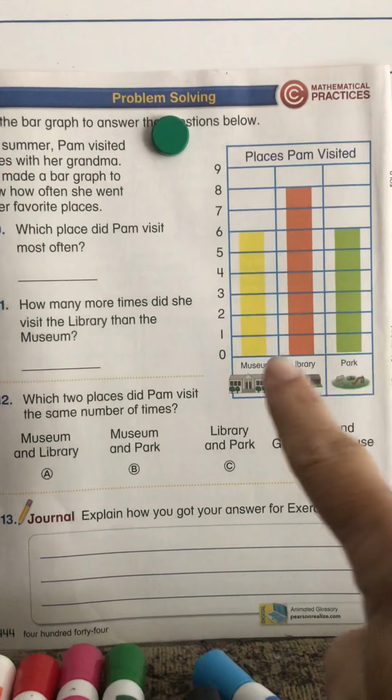Let's see, this time we are looking at this graph, books from the library. The green line is for books that have stories. The purple line is for books about people. And the orange line is for books about dinosaurs. You can see the numbers that go with each one. Take a moment to look at the graph and learn about which one had the most, which one had the least, did any have the same amount? And then we're going to answer the questions on the side using this graph.